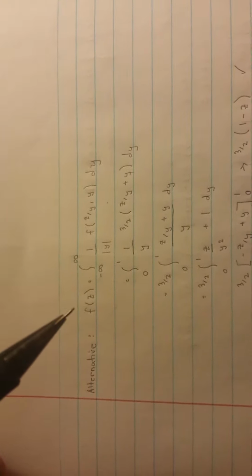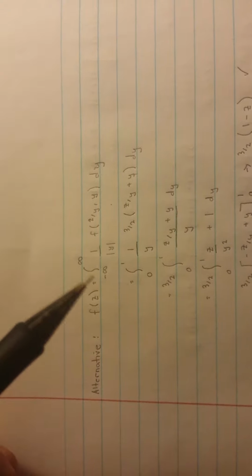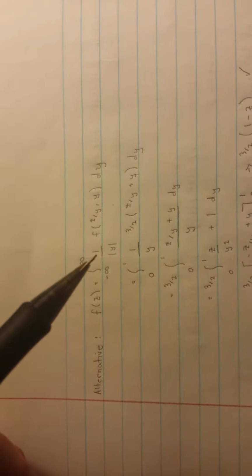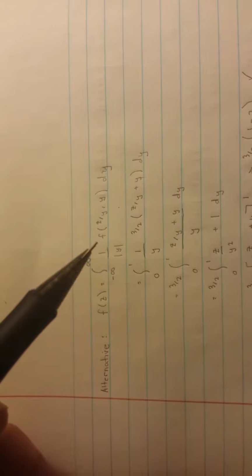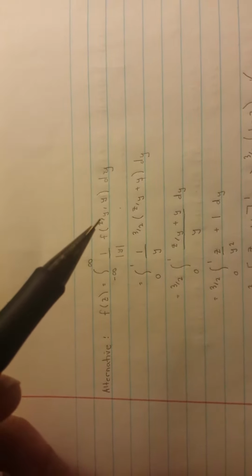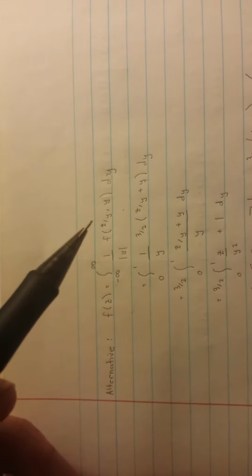An alternative is that there already exists a formula for the product of two random variables, and that is small f of z is equal to the integral from negative infinity to infinity of 1 divided by the absolute value of y times f of z over y, comma y. So we replace every x with z over y, and we replace every y with y, dy.